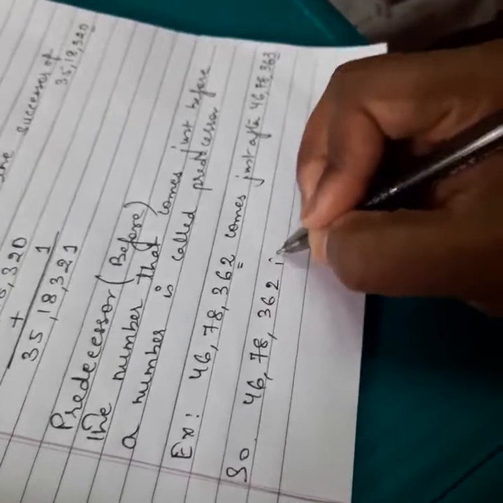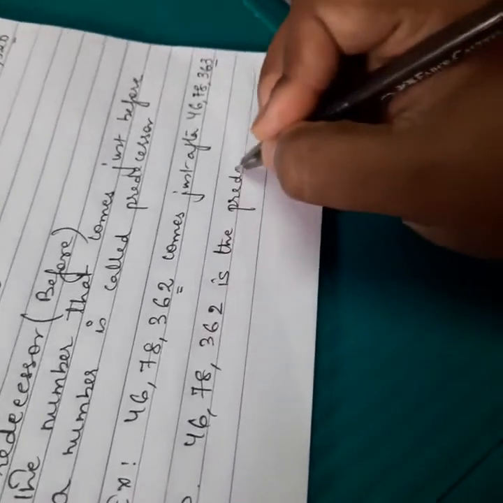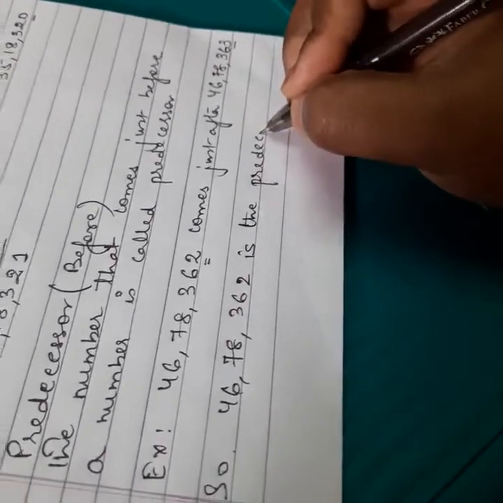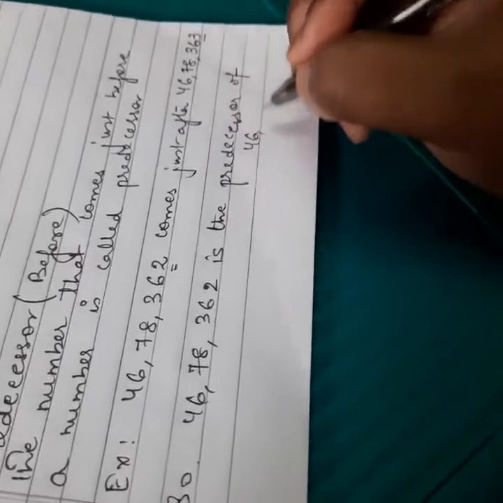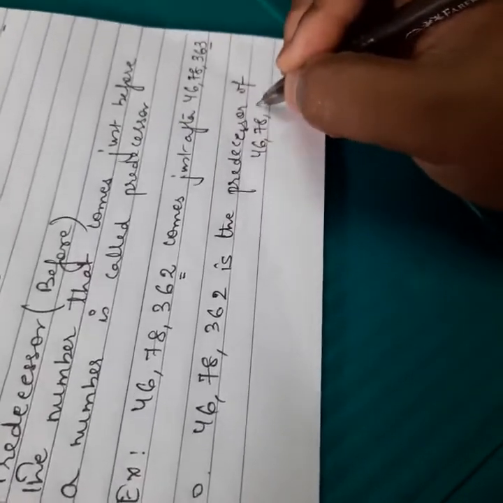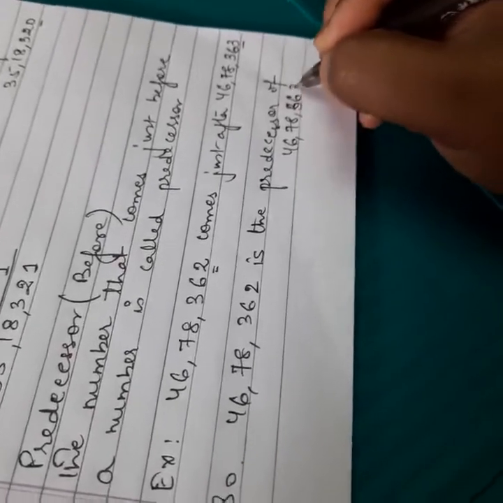46,78,362 is the predecessor of 46 lakh 78,363.